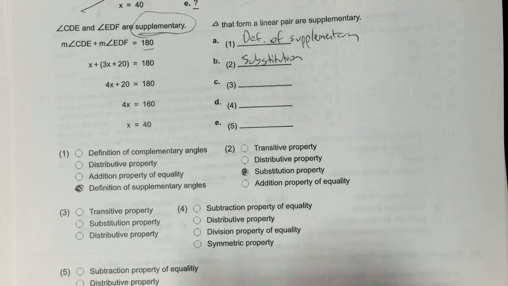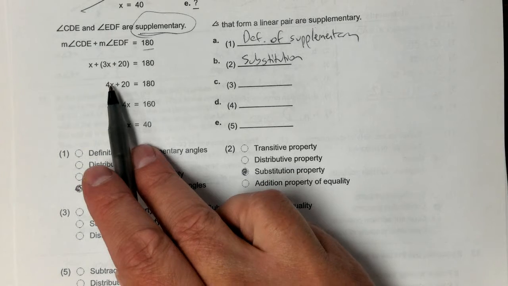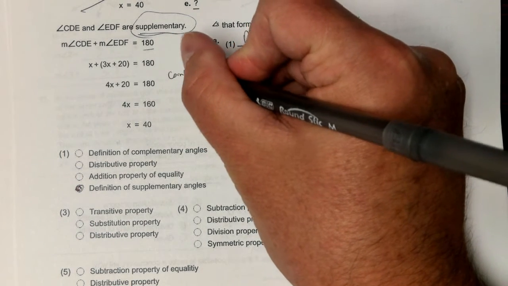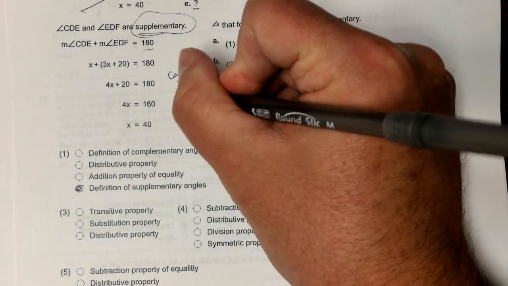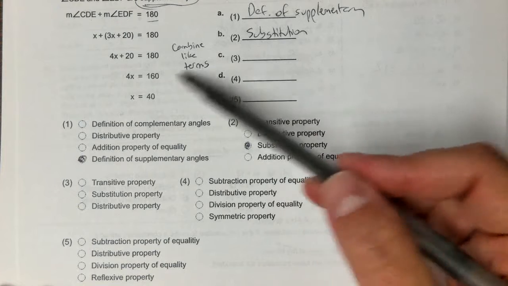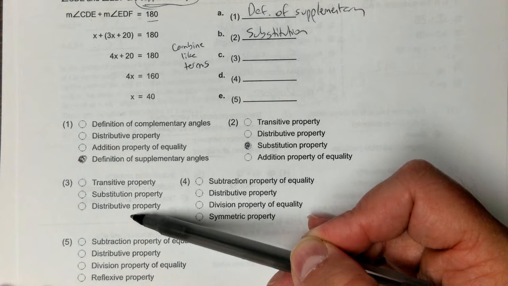Okay. The next one, you have x plus 3x, and it changes to 4x. So what I think about on this is combine like terms. But on the one for this, it either says transitive, substitution, or distributive.